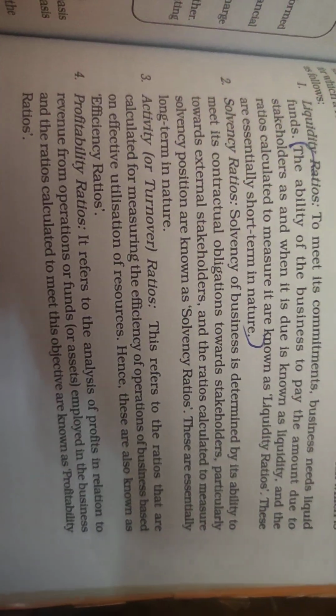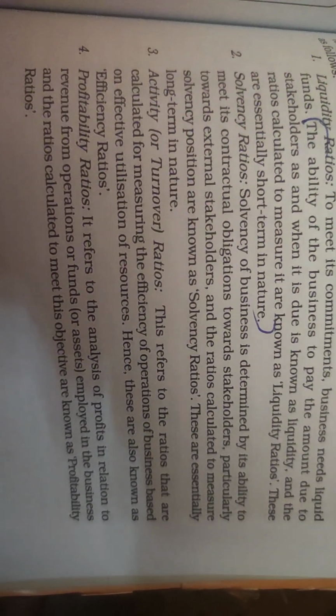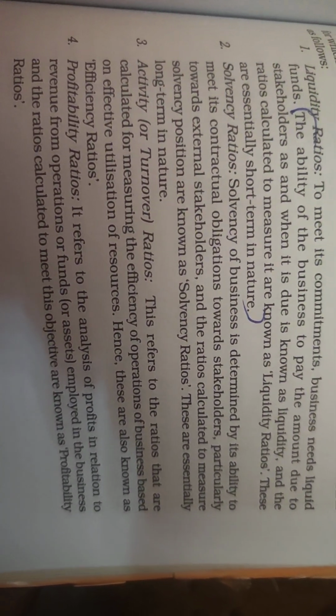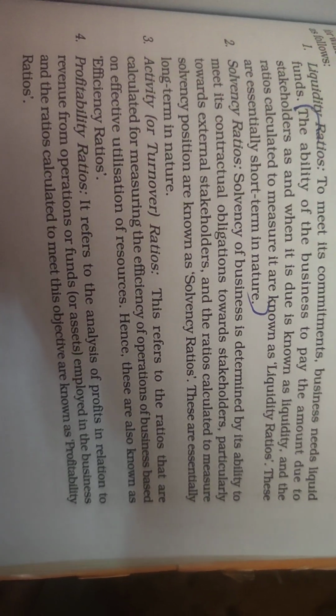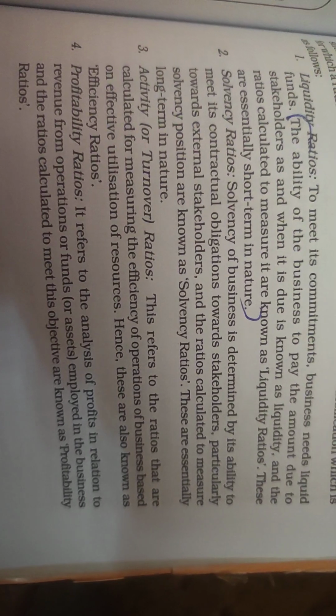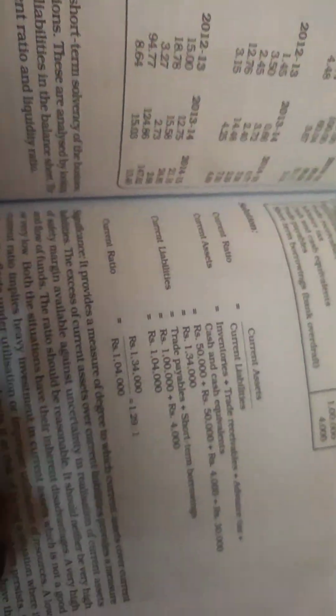The fourth one is profitability ratios. Profitability ratios show an analysis of the profits in relation to the revenues or from the operations. It shows the profitability in relation to certain figures from the operations.